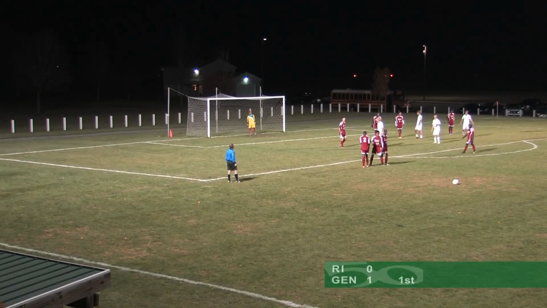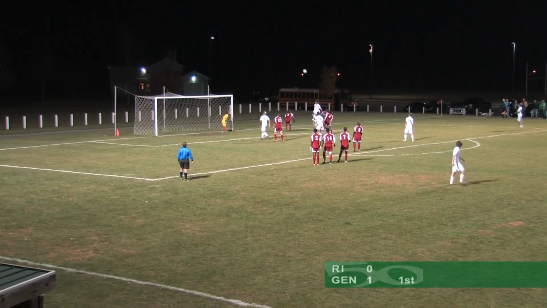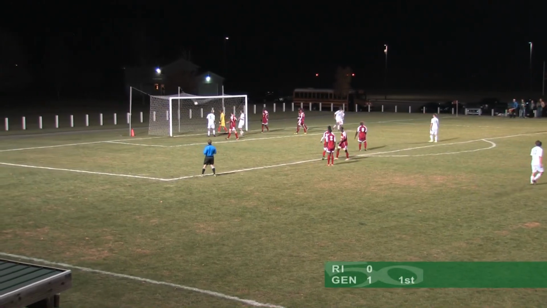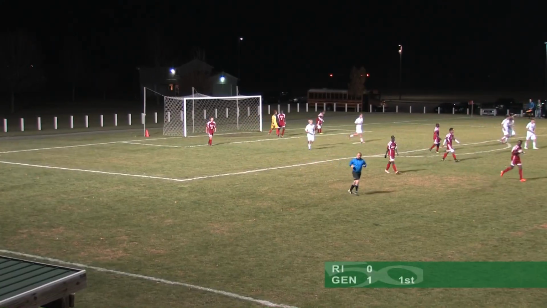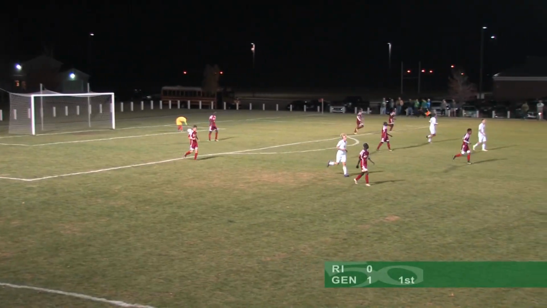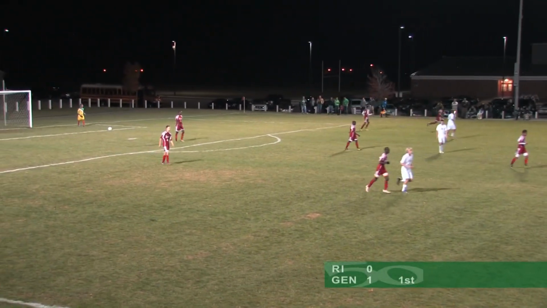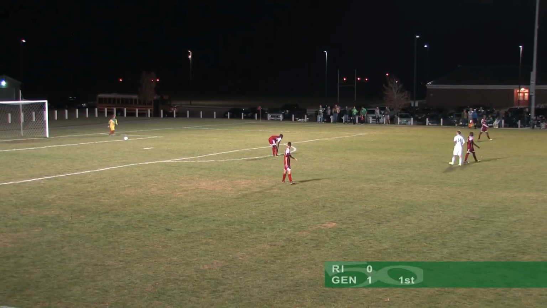Rock Island setting up a three-man wall. Lifts that in there nicely, trying for the header, and it's going to carry up and over the bar. A good idea. At 30 minutes to go in this first half, so we've played 10 minutes of the 40-minute half. Got a 1-0 lead for Geneseo over Rock Island.